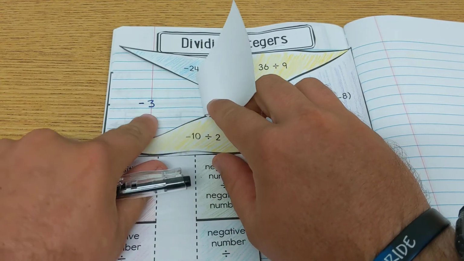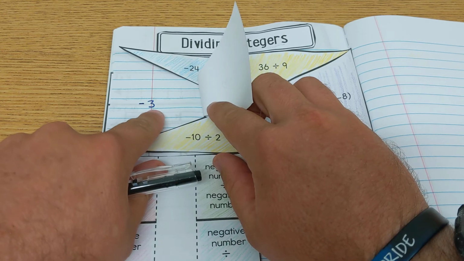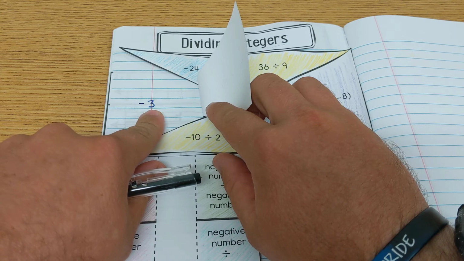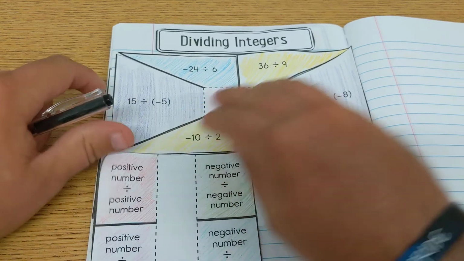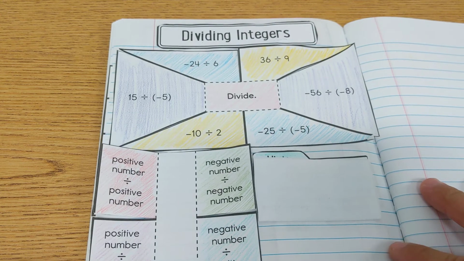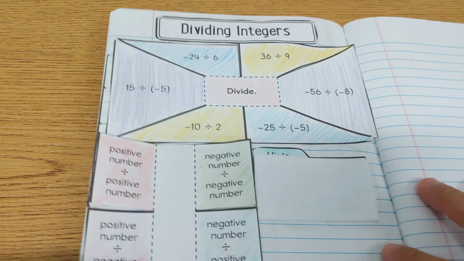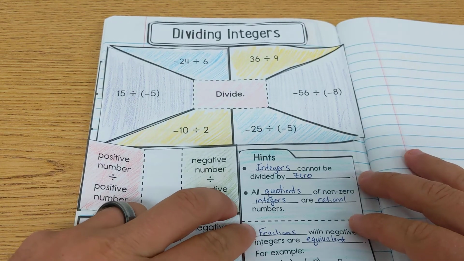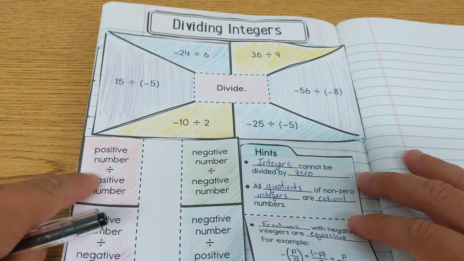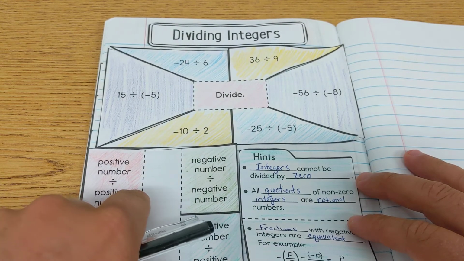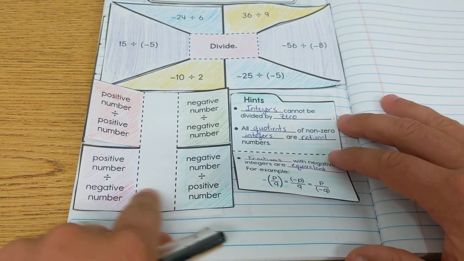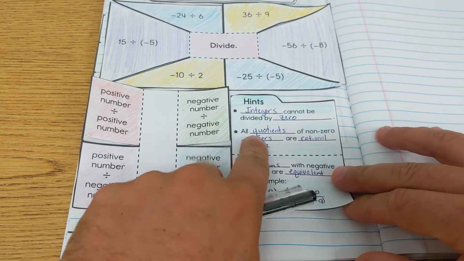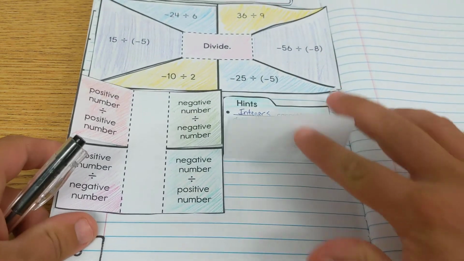So my quotient, the answer, is -3. 15 divided by 5 is -3. So, same rules apply to multiplying integers and dividing integers. Same sign, positive. Different signs, negative. So, there's your quotient.